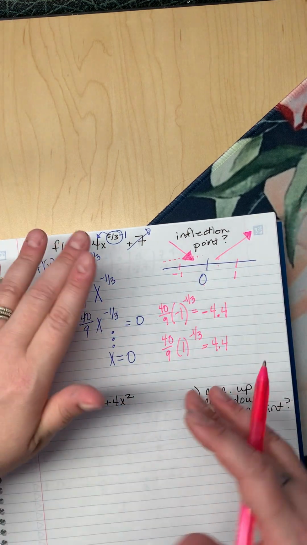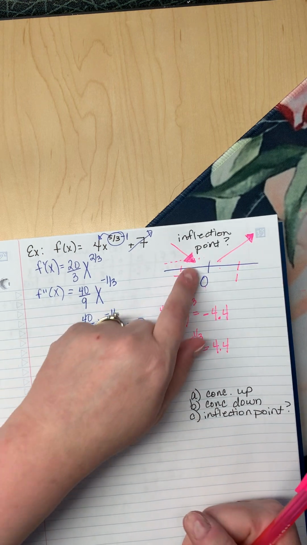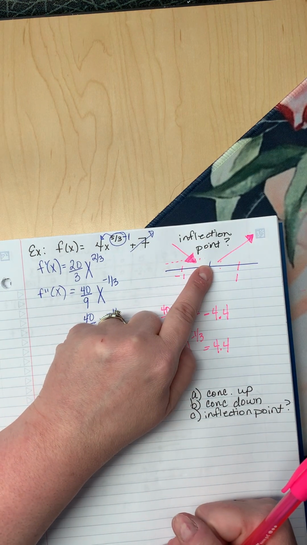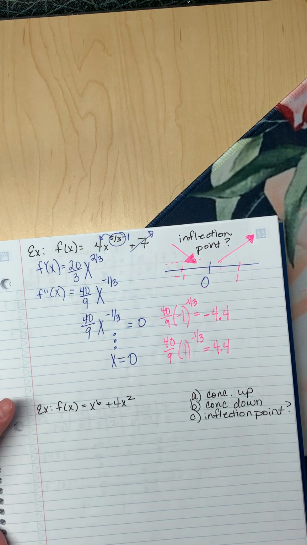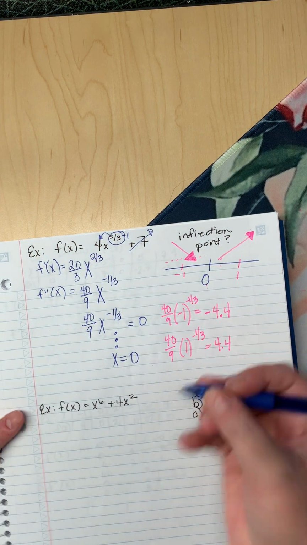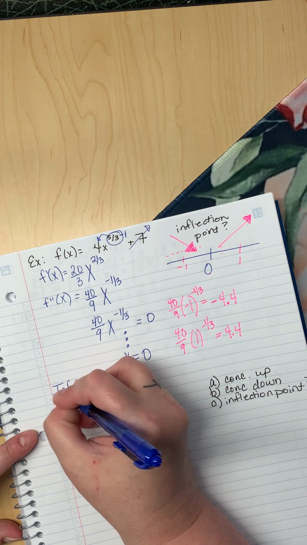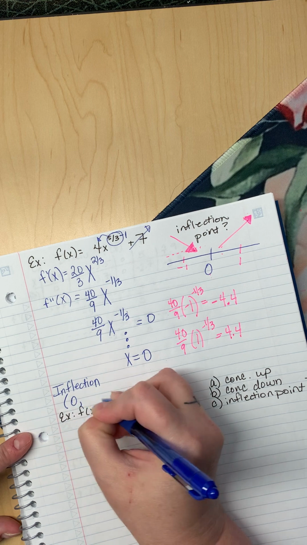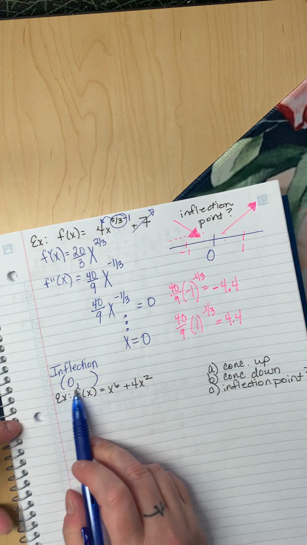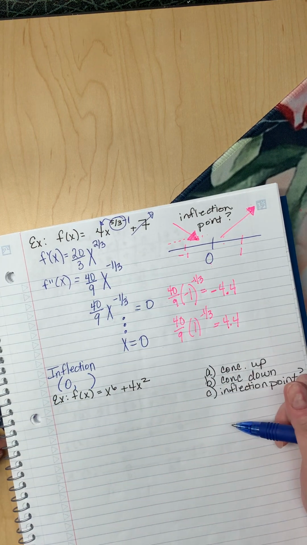Either way, the arrows have to be different directions. So I have one right here. Since I have a down and an up, my inflection point is at 0. This is good. But we just don't know the Y value. So I know my X value of the inflection point is 0, but I don't know my Y value.